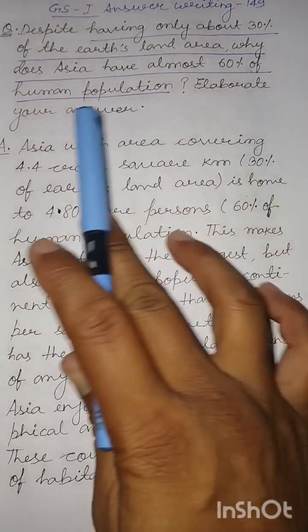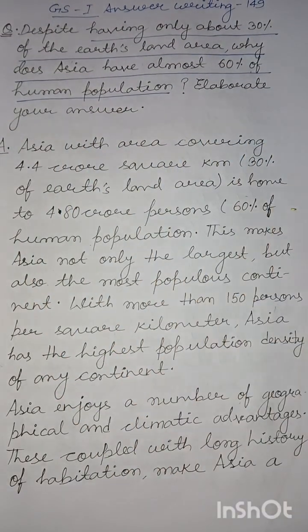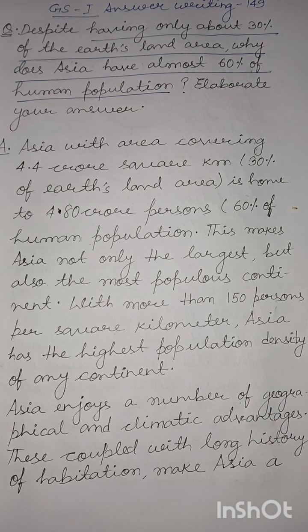You are supposed to elaborate your answer. That is, you basically have to talk about some of the reasons for this anomalous situation. Moreover, we would suggest you give as many examples to support your argument as you can.